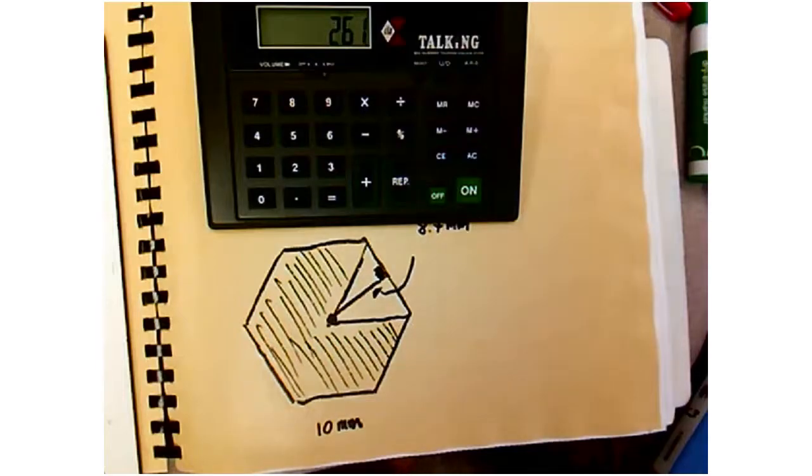What kind of polygon is this? It's a regular polygon. So what does that mean? What is the definition of a regular polygon? All sides are equal. What is the base?